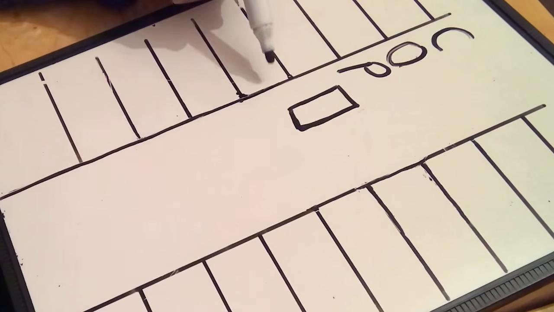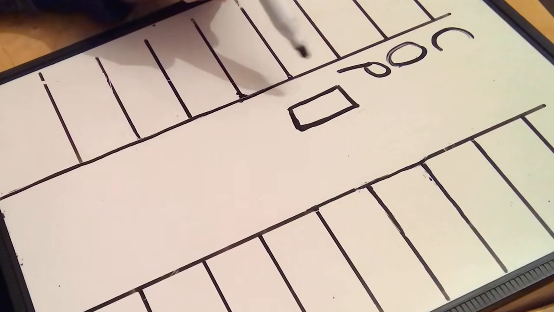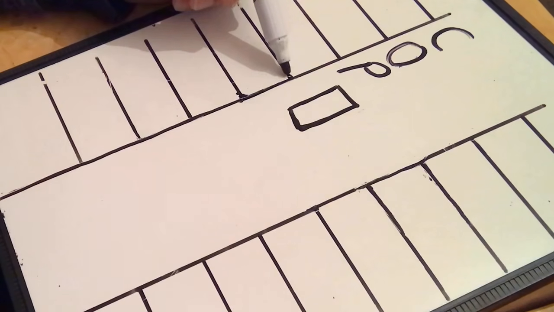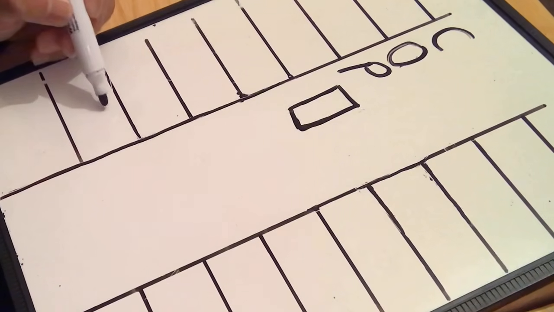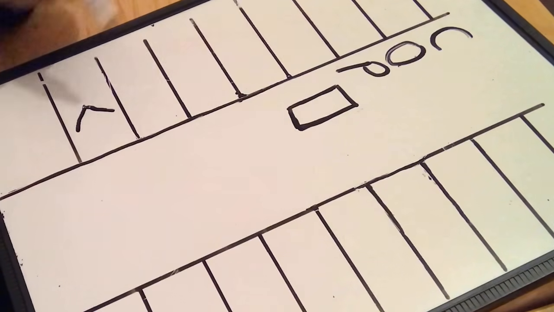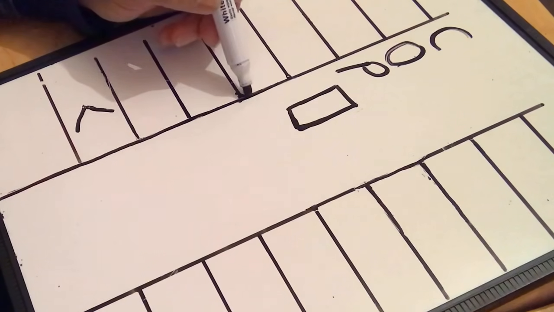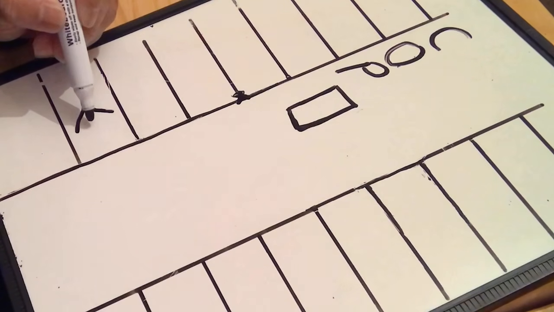So target which bay you want to go in, and from that bay go forward until a line which is the third bay from the bay that you want to go in. So say you want to go into this bay here, that's your target bay. Your line will be this one here, because 1, 2, 3.